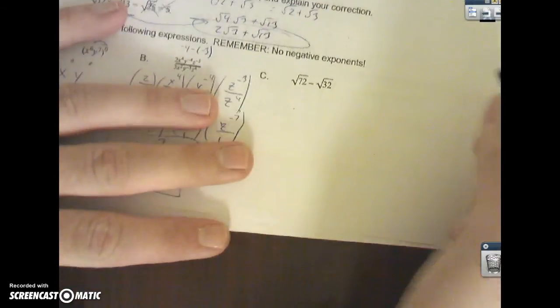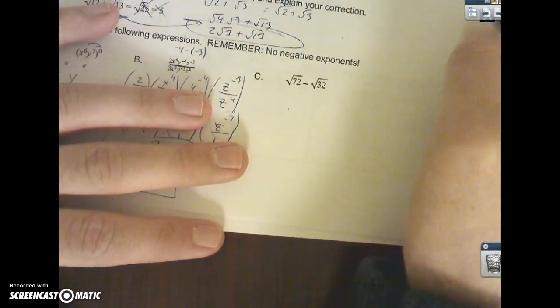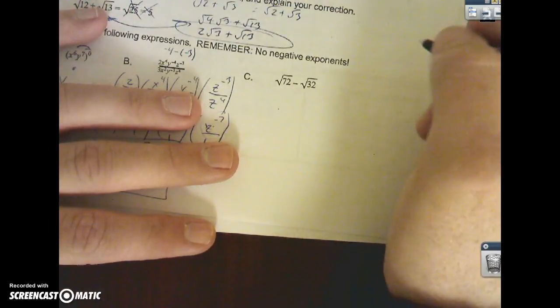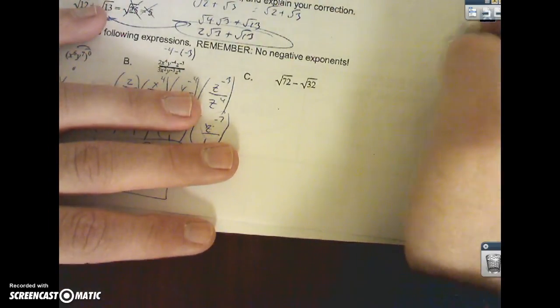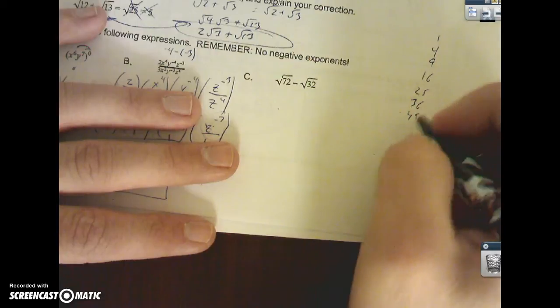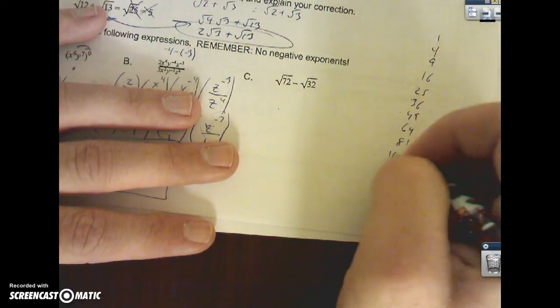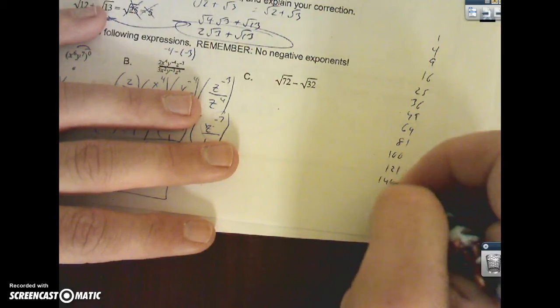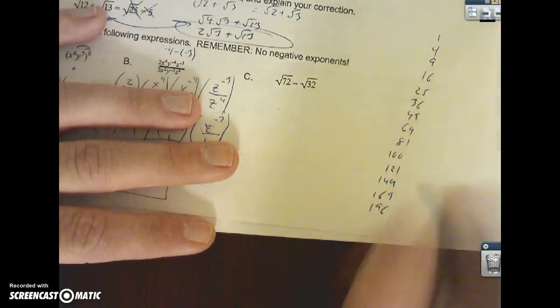Alright, part C, root 72 minus root 32. Again, you're looking for perfect squares. I know I've been doing a lot of these problems lately. Highly recommend to you guys, if you are taking this Keystone, ever doing a problem with square roots, right over to the side: 1, 4, 9, 16, 25, 36, 49, 64, 81, 100, 121, 144, 169, 196. Should you memorize all those? That'd be great if you did.